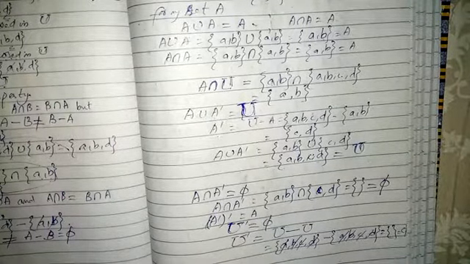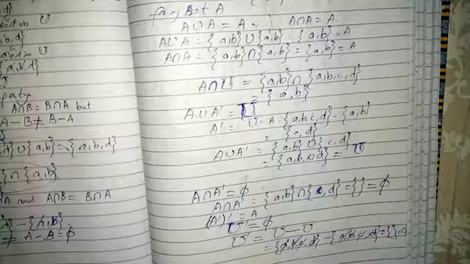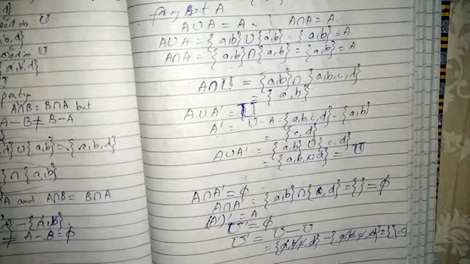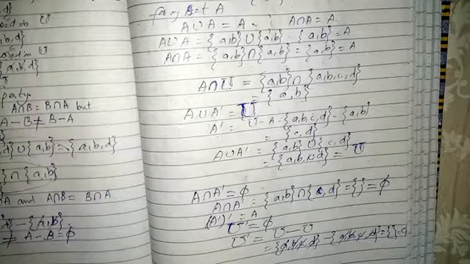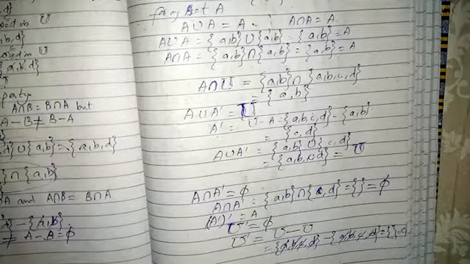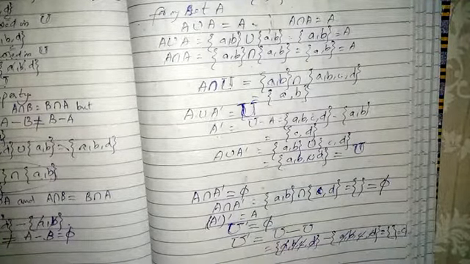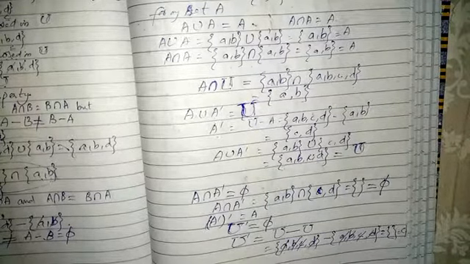So these were some basic laws regarding operations on sets. We will discuss some more laws, such as the associative law and distributive law, with respect to the different operations in our next videos.